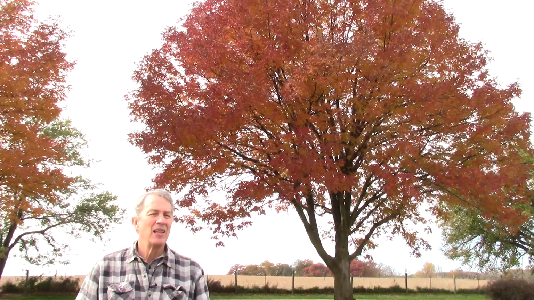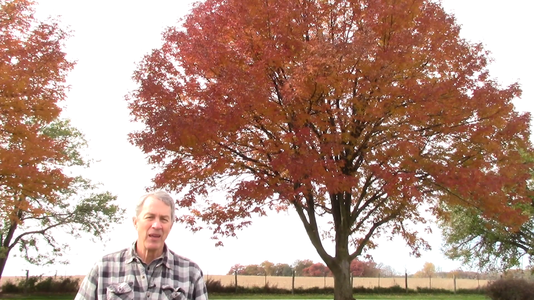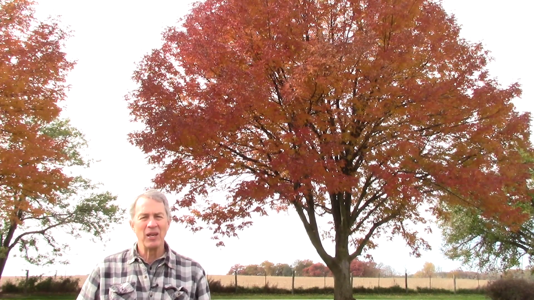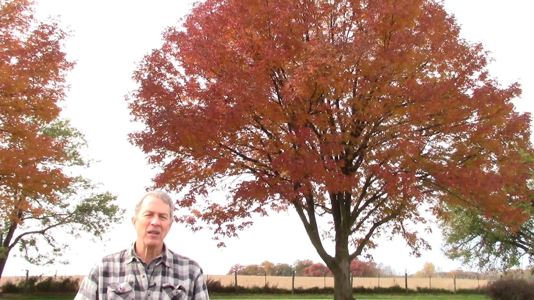Ash trees like this one are common in natural areas and urban areas. In some towns, they account for 40% of all the trees. They provide a lot of benefits to the environment and into urban areas. Unfortunately, they're in danger of being wiped out across North America due to the invasive emerald ash borer.